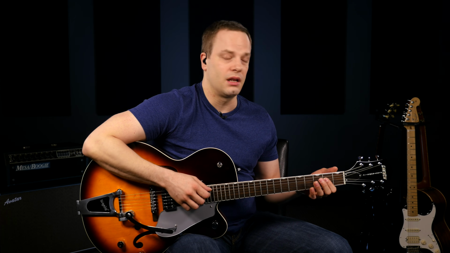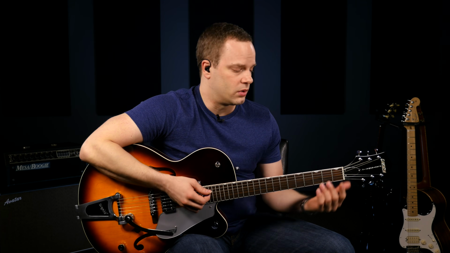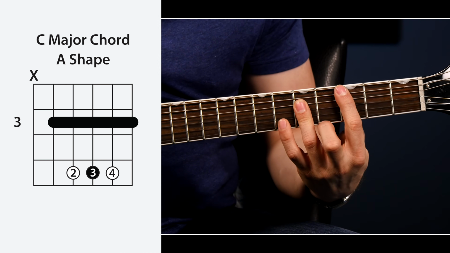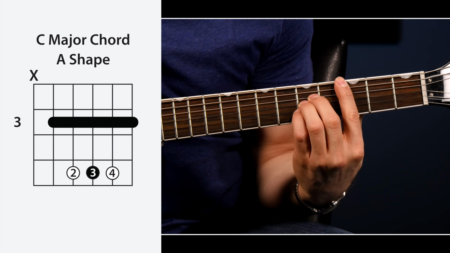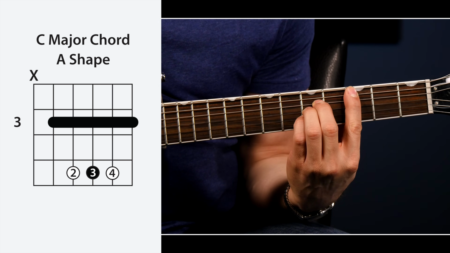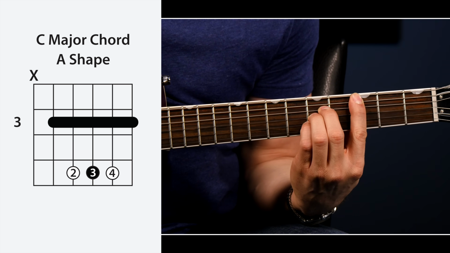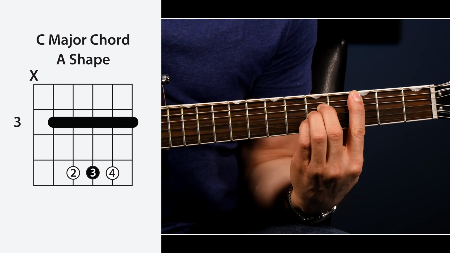Now you can do the same thing with your A chord too, and a lot of guitar players, if you know your bar chords, know this one too. If you wanted to play a C bar chord using the A shape, you would just use your index finger across the 3rd fret and make the rest of the shape, right? Now, probably nothing new for you.